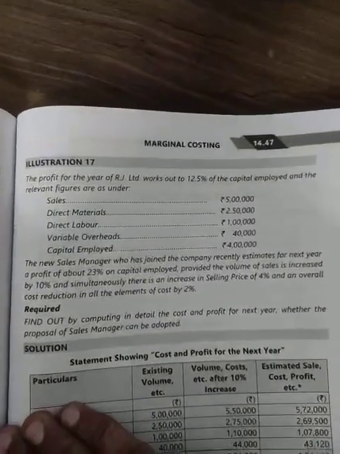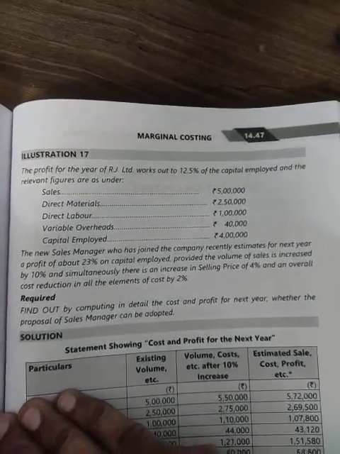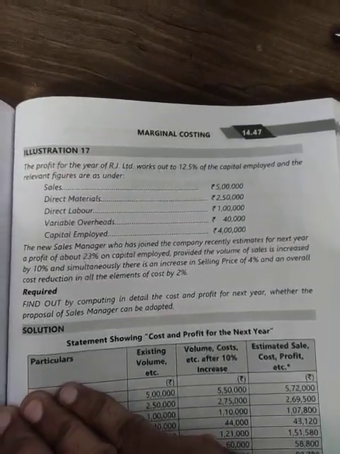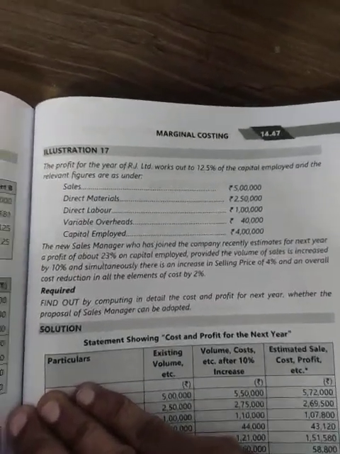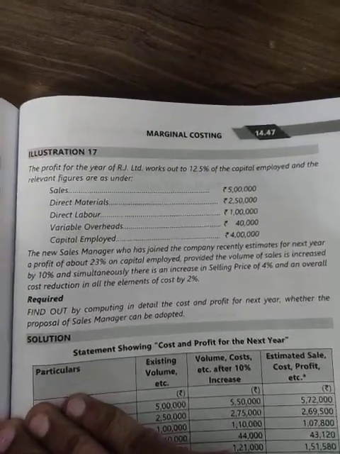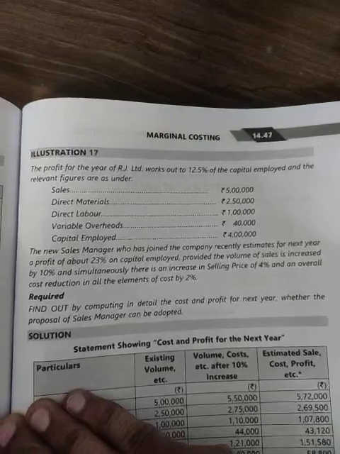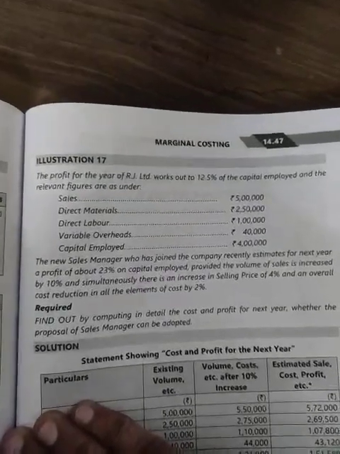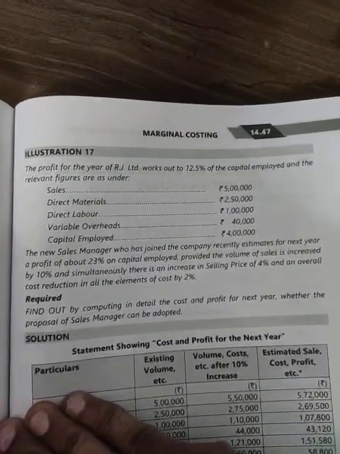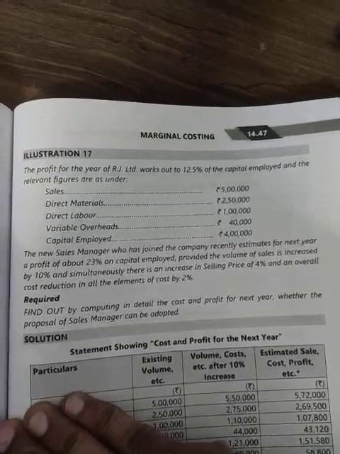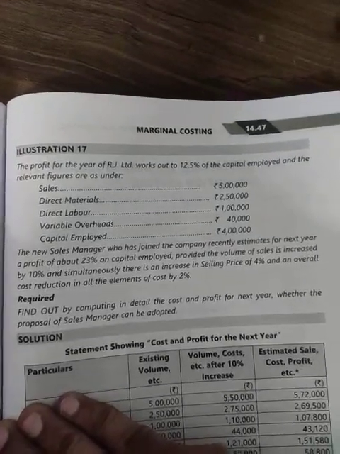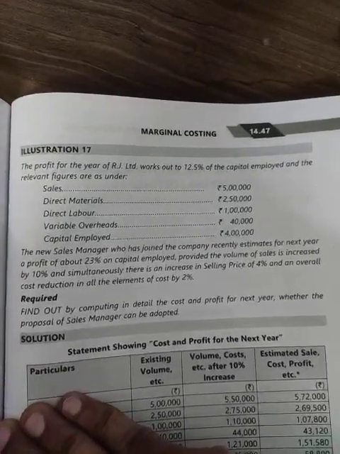I am having old study material, but the question and the figures are same. So therefore, it is given here as illustration number 17, but it is illustration number 13 as per the new study material. Now let's see what is the question. The profit for the year of RJ Limited works out to 12.5% of the capital employed, and the relevant figures are as under.